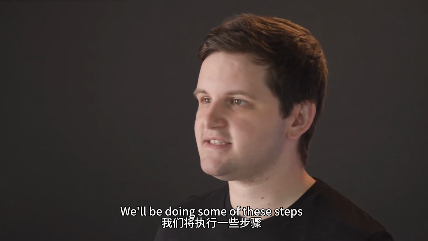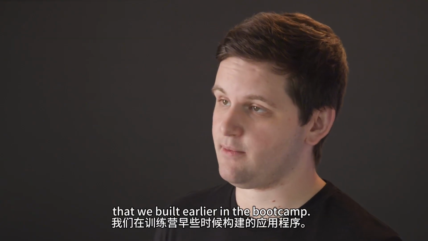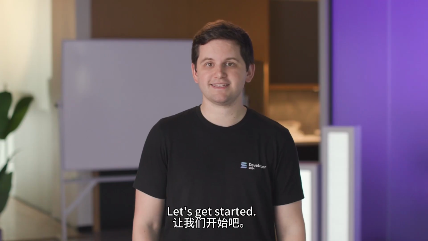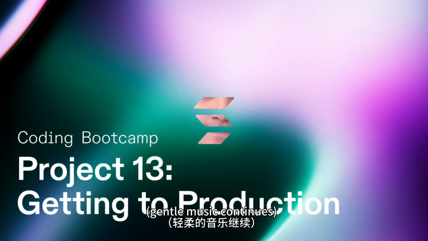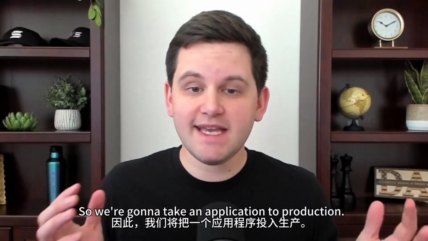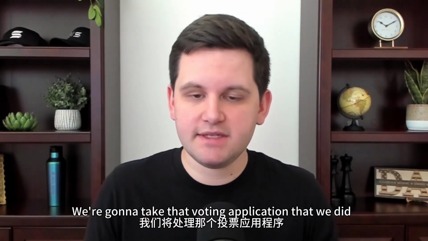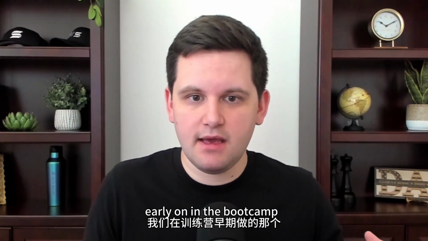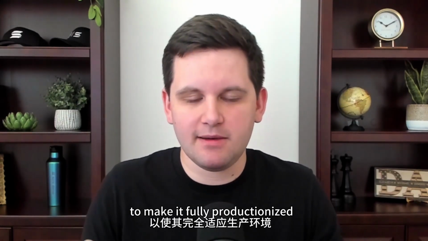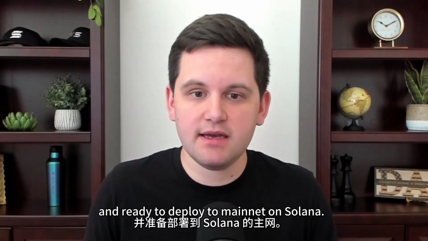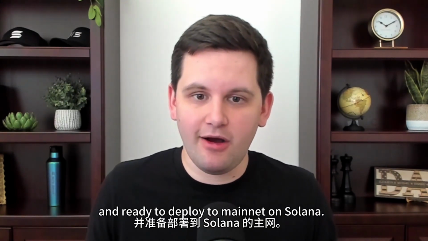We'll be doing some of these steps and more on the voting application that we built earlier in the bootcamp. Let's get started. So we're going to take an application to production. We're going to take that voting application that we did early on in the bootcamp and do all the work that needs to make it fully productionized and ready to deploy to mainnet on Solana.